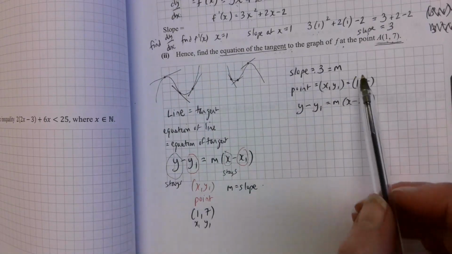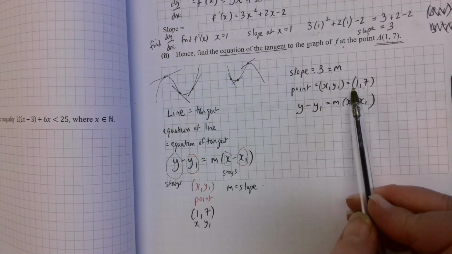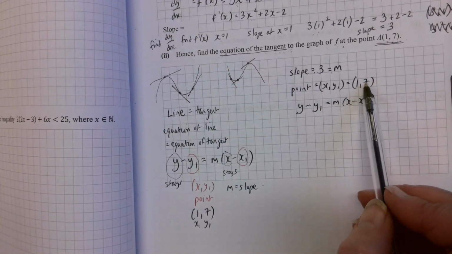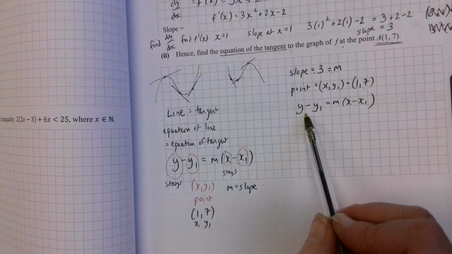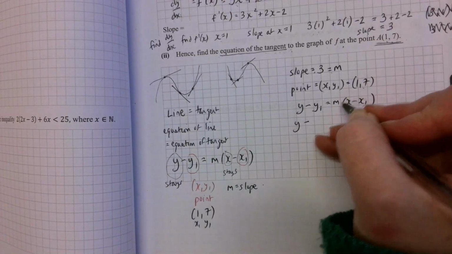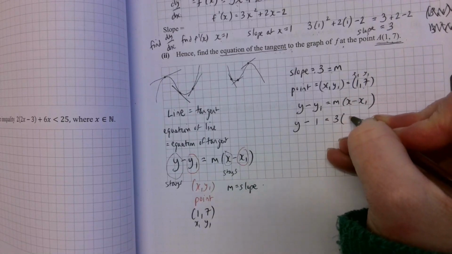By writing down slope equals 3, you should get some points. And by writing down the point 1, 7, you might get additional points, you might not. But by writing down the equation of the line, if you remember, oh yeah, that means it's the equation of a line, and subbing in x1, y1 correctly, you're going to get nearly full marks.